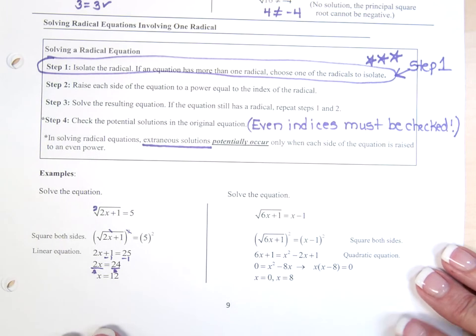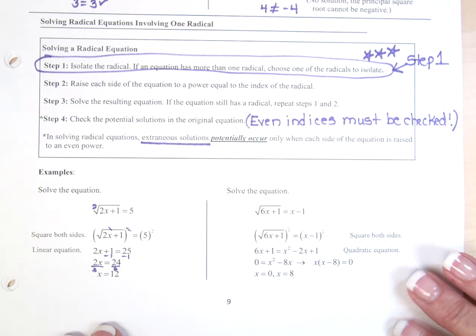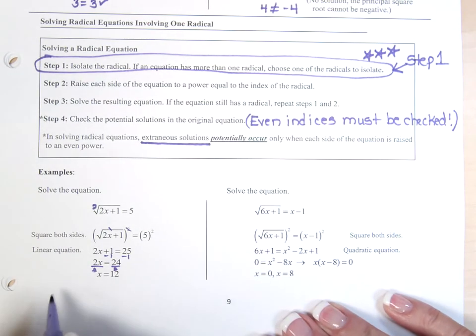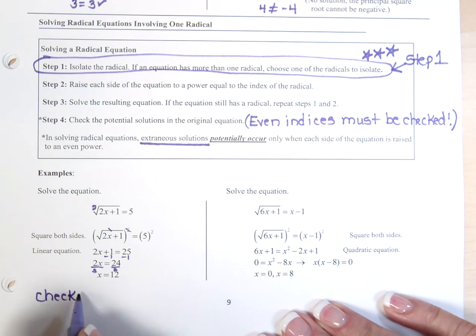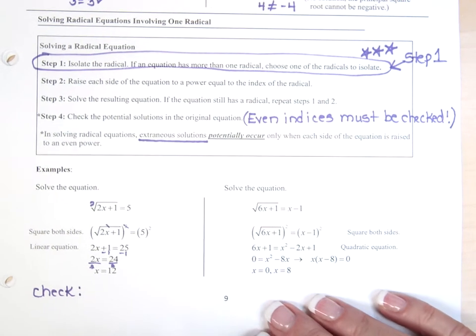And the check is on the other side of the paper, which is kind of a bummer. So let's just go ahead and check here, because it's kind of hard to look back at the original problem when they're on separate pages.